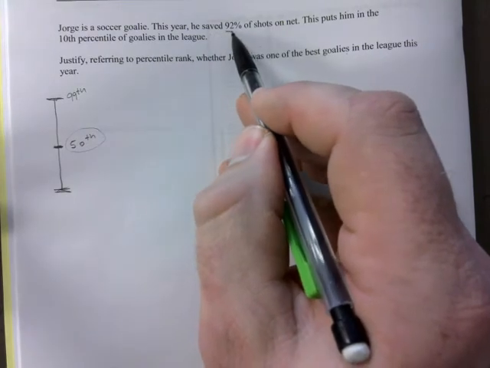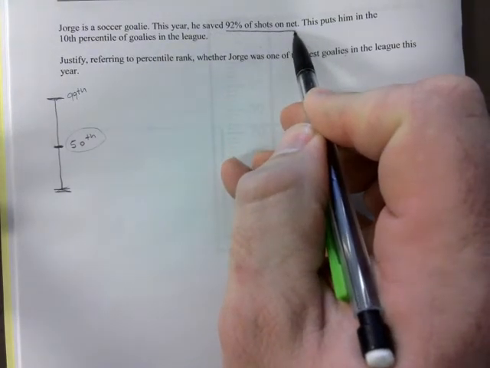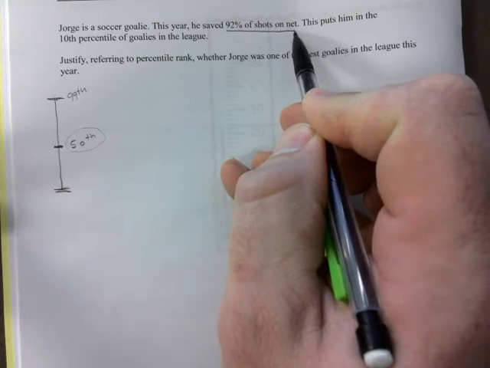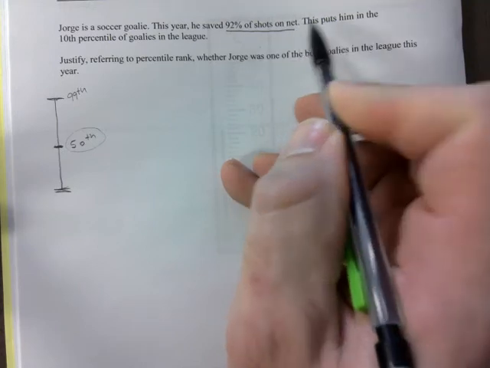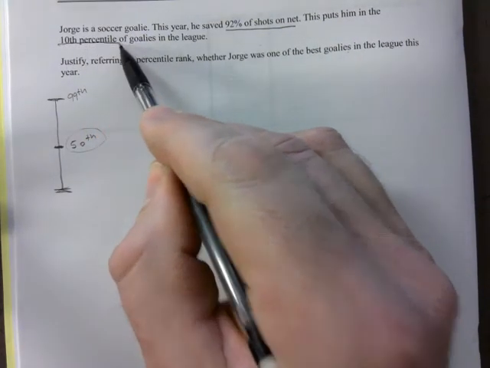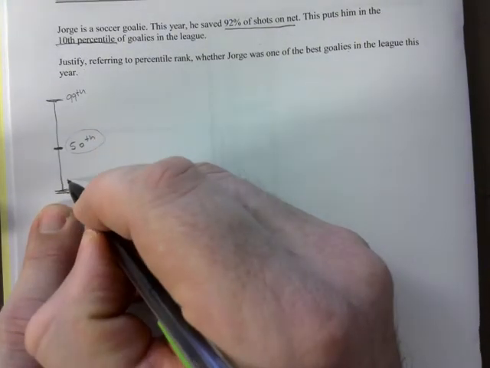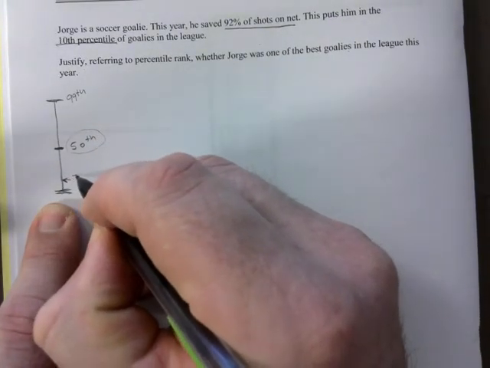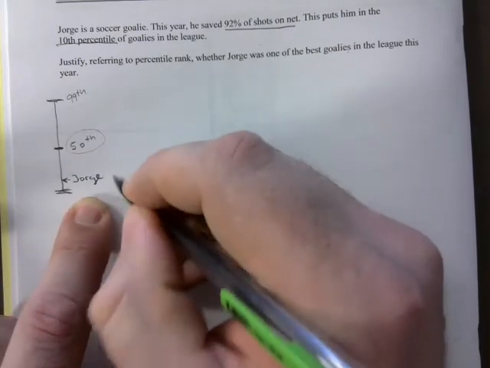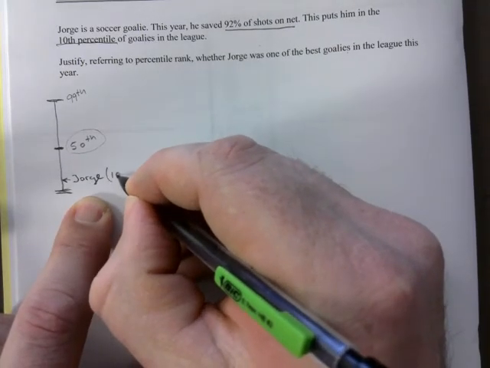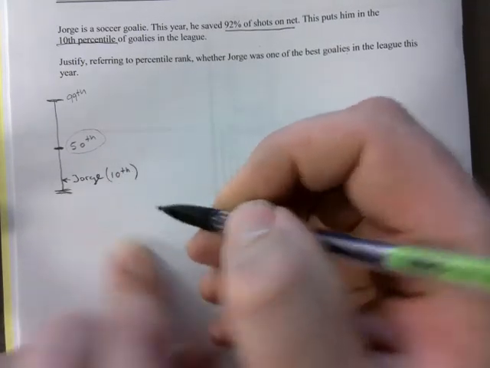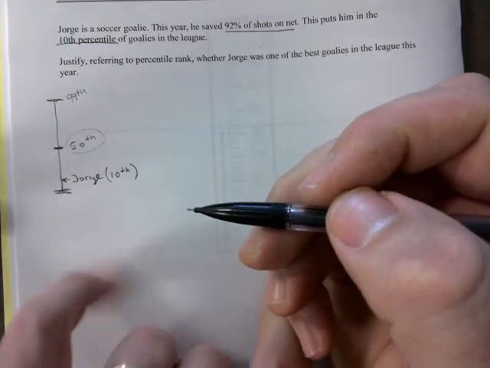So if you're looking at this goalie, Jorge, right? And it's apparent, at first glance, it's pretty impressive. 92% of the shots were saved. That's exactly what they want to try to do. They want to trick you into saying he's pretty good. This puts him in the 10th percentile of the goalies in the league. So where is Jorge? Jorge is right here. Right? 10th is like you're not doing so well.